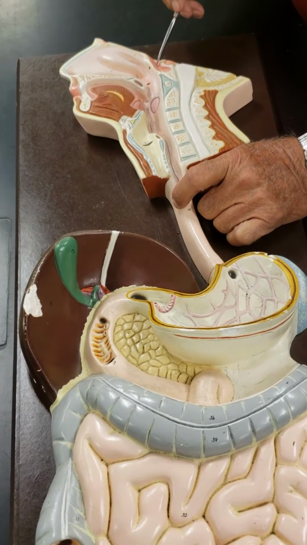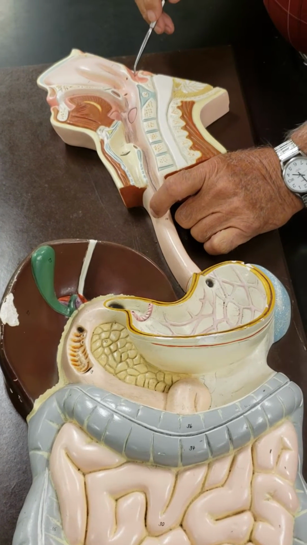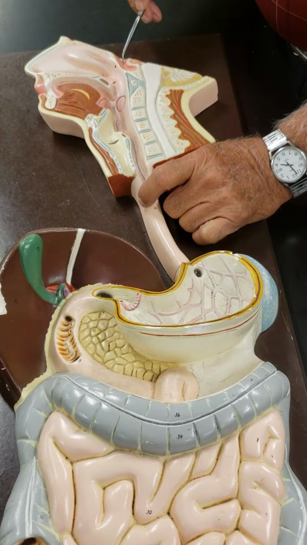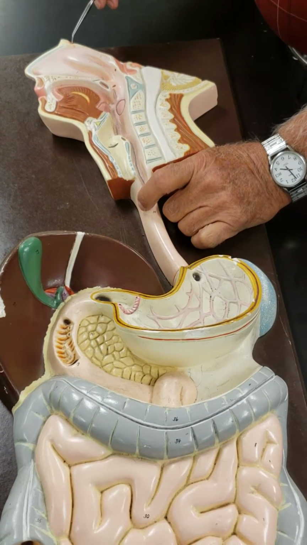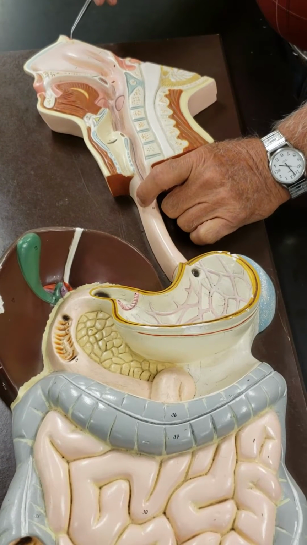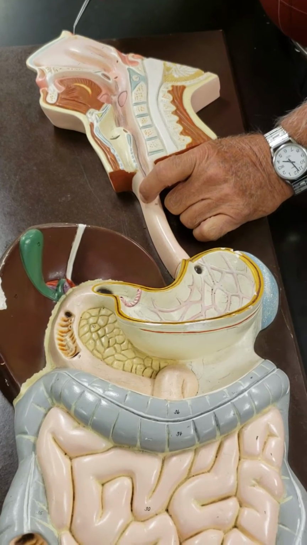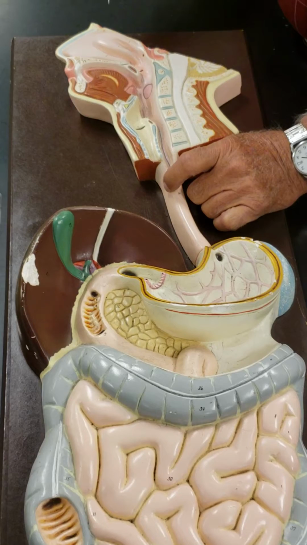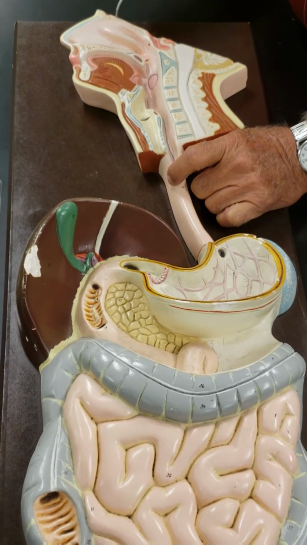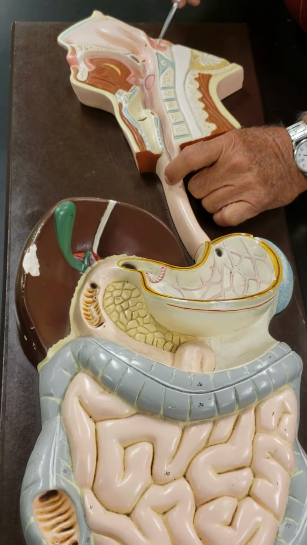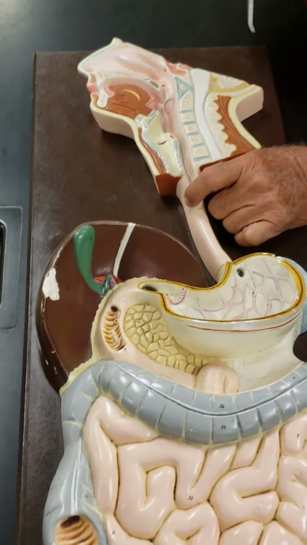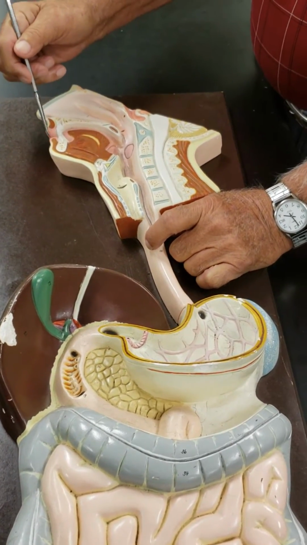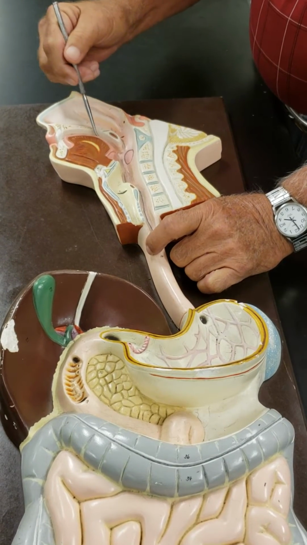This would represent sphenoidal sinus. This would represent frontal sinus. And I don't think these are on your list. Well, that would be it up here, because this is the frontal bone. Of course, this represents the sphenoid. It extends across. Of course, this would be the mouth, and this all would be the oral cavity.